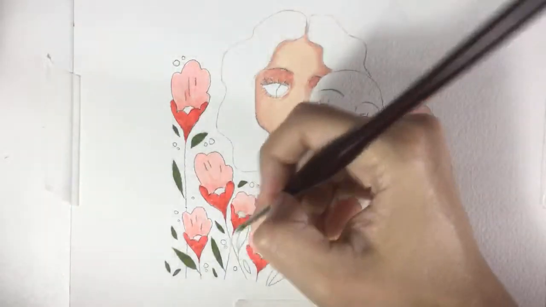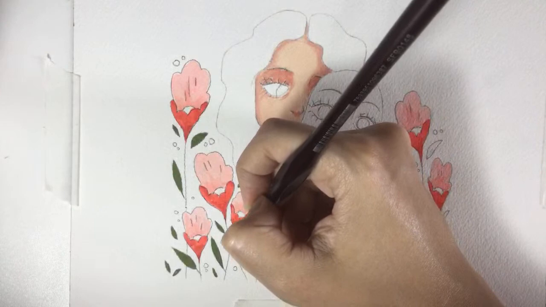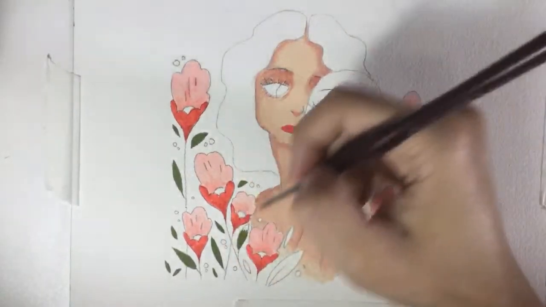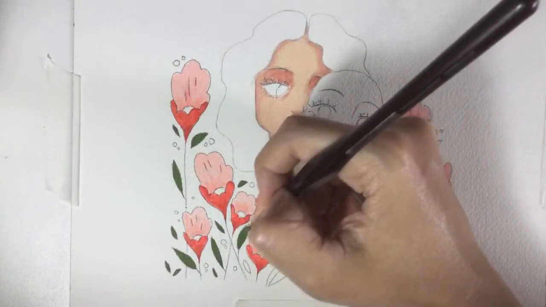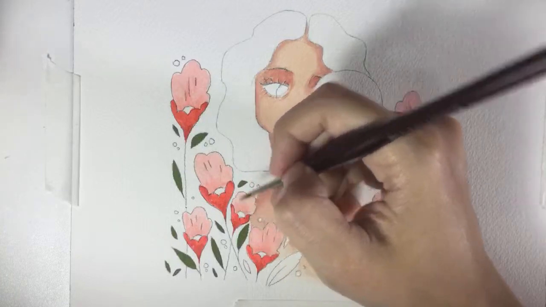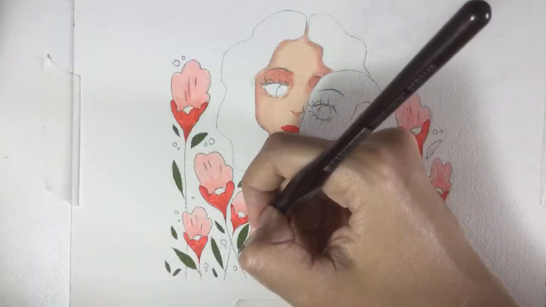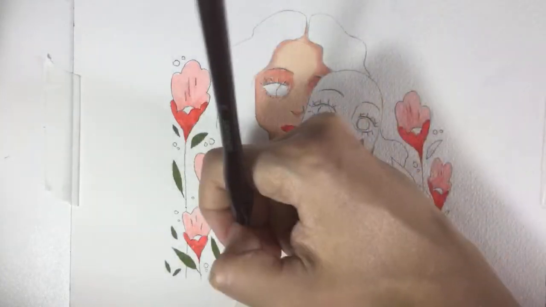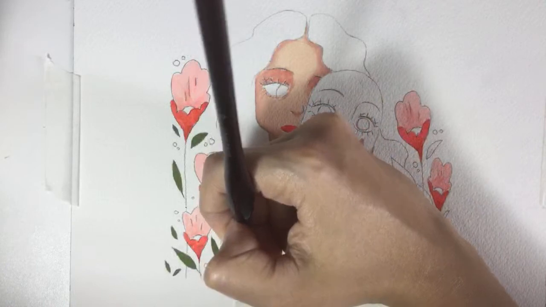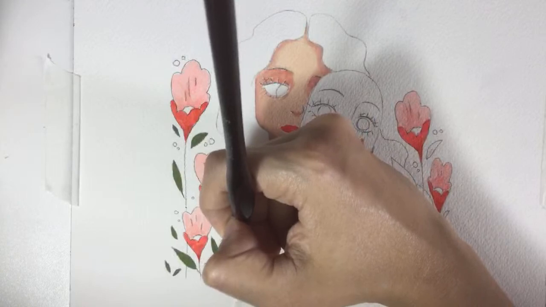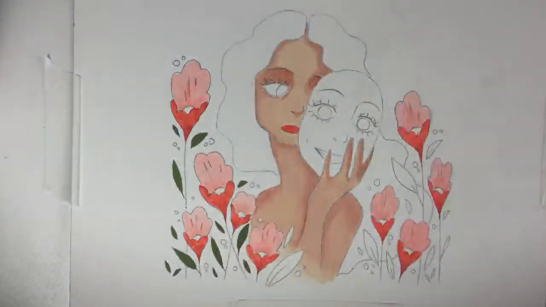I think it's starting to look okay, because at the beginning it's kind of weird, because there's all these weird spaces that were not painted, like between two colors, and it looks weird at first. But I think it's starting to take some form. Let's see, what else?